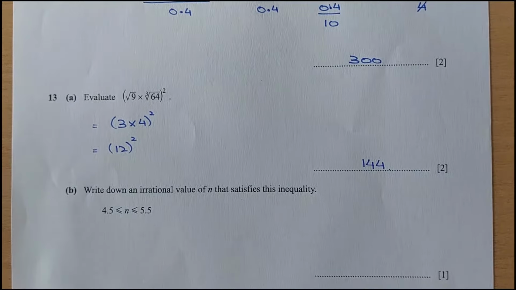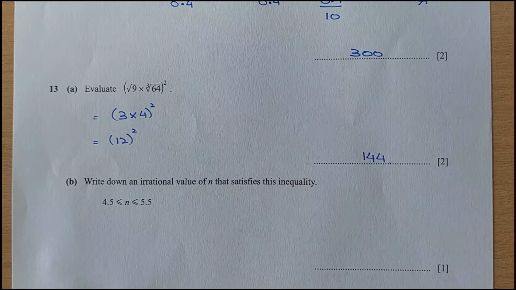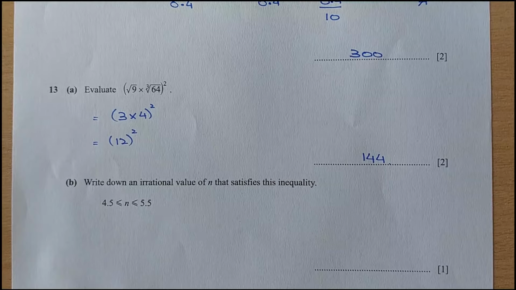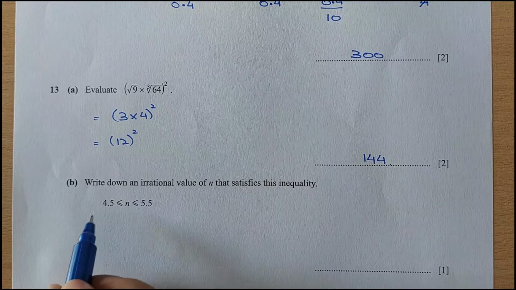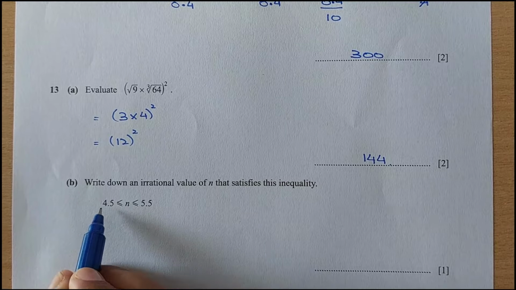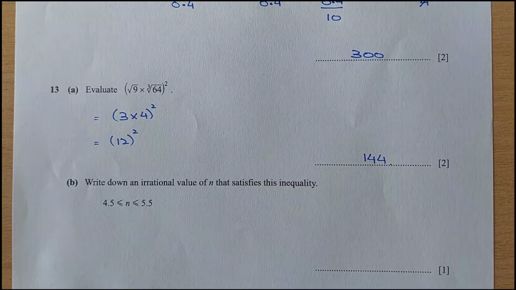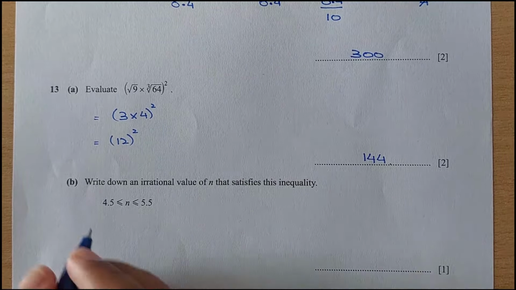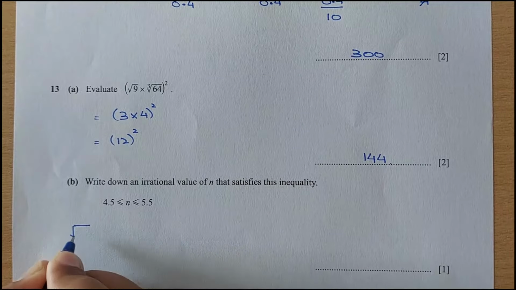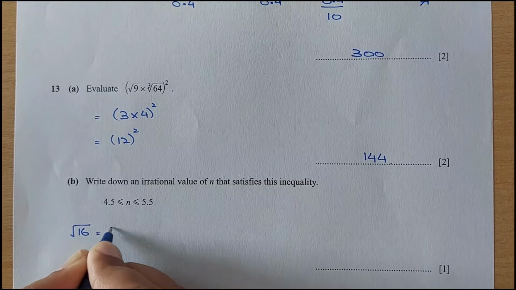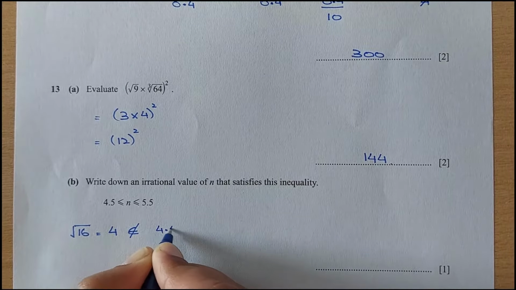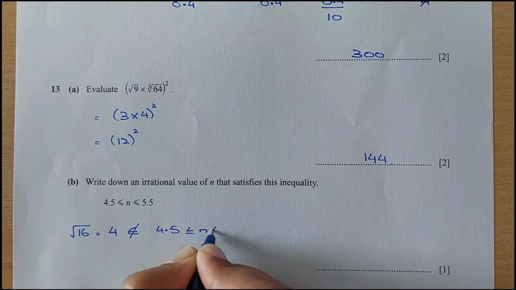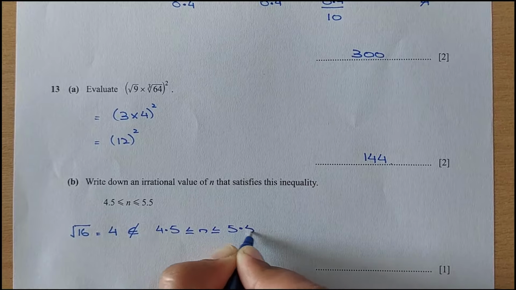Right. Now for B part, write down an irrational value of n that satisfies this inequality. Okay, so that value of n must lie between 4.5 and 5.5. Okay, so we know that square root of 16 is equal to 4, but 4 does not belong to this interval. 4.5 is less than or equal to n is less than or equal to 5.5, right?